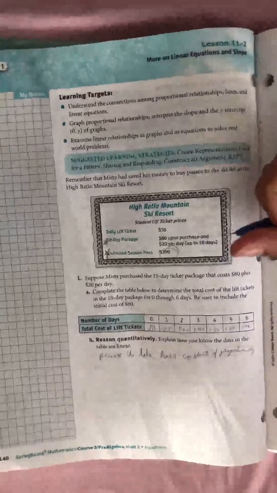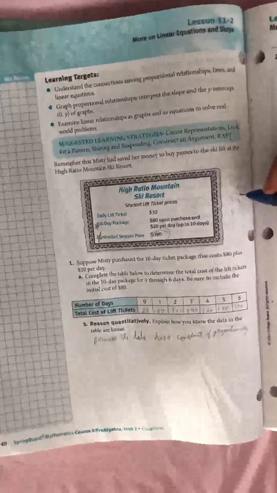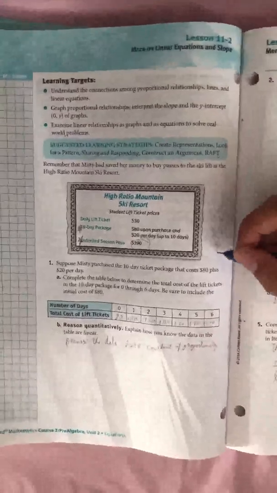So the unlimited would be $390, and let's go back to the second page, page 140. So the 10-day package would be $80 plus $20 per day for 10 days. So if you go skiing for 10 days, that would give her 200 plus 80, and that would equal 280. So we have to times that by 2 because she wants to go skiing for 20 days. So if we times that by 2, we come up with 560. So remember this number, and let's go here. So for the 10-day package, we had to pay $560.